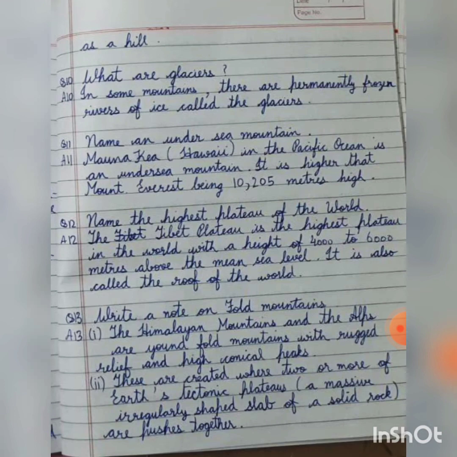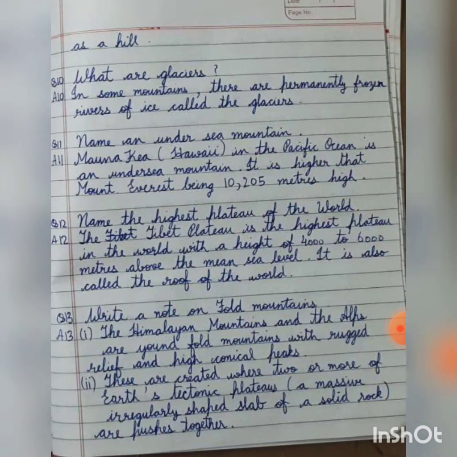The Tibet Plateau is the highest plateau of the world with a height of 4,000 to 6,000 meters above the mean sea level. It is also called the roof of the world. तो रूफ एक तरह से वो पूरे वर्ल्ड के लिए रूफ बन गया है. Now write a note on the fold mountains.